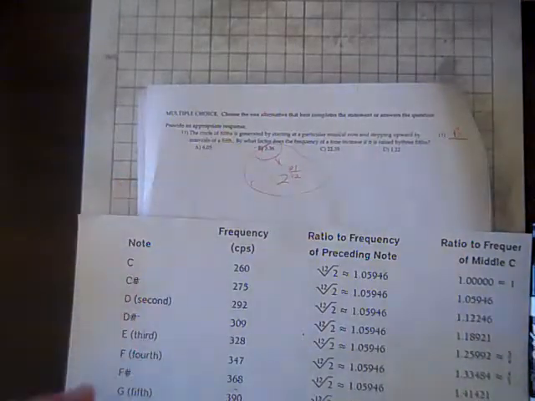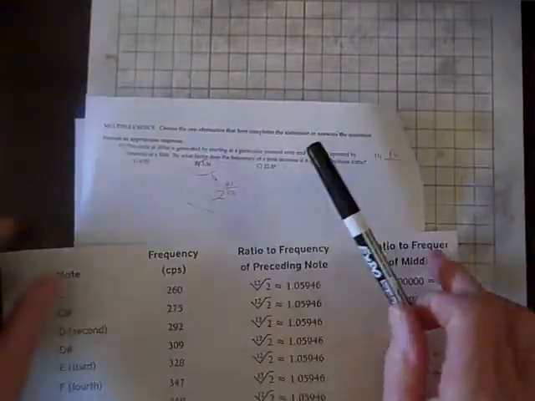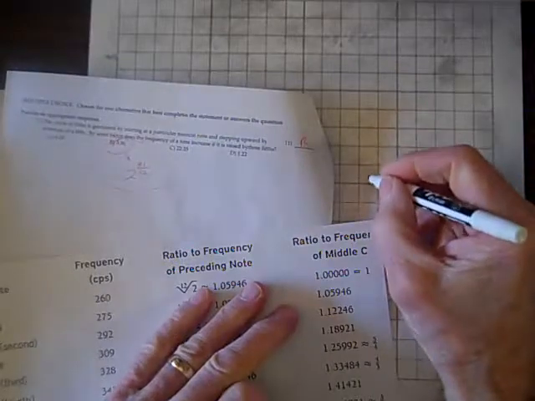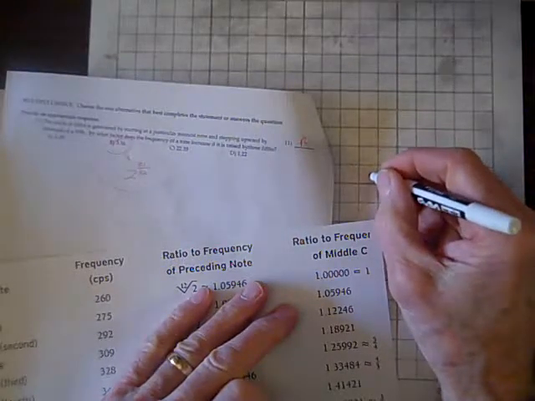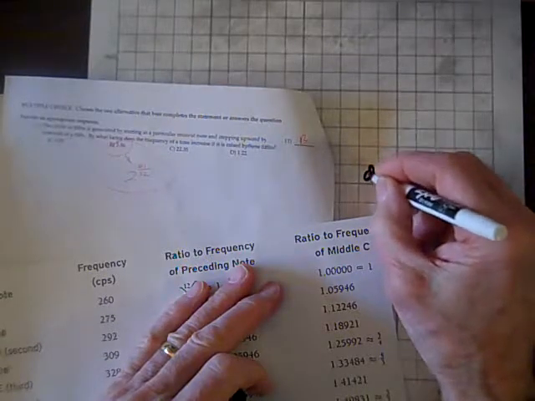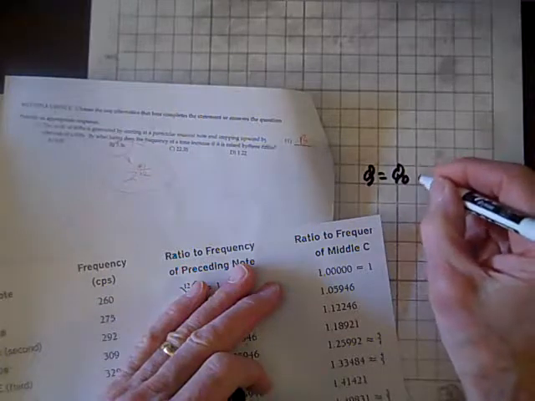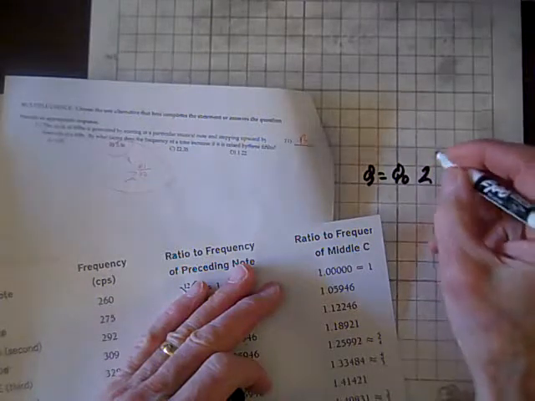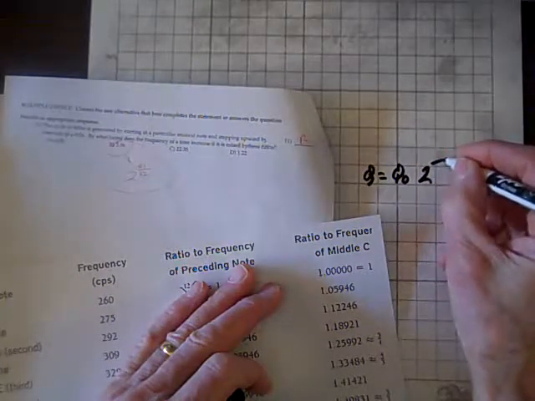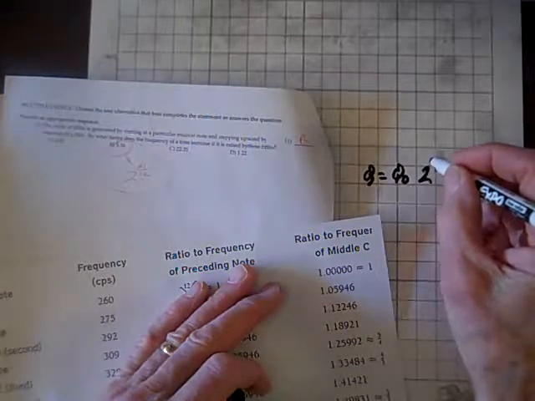So if we're going to get to a fifth, and we're talking about the 12th root of 2, by the way, when we find the change in frequency, don't we have Q equals Q sub naught times 2 to the 12th root of 2, and now we've got 3/5.